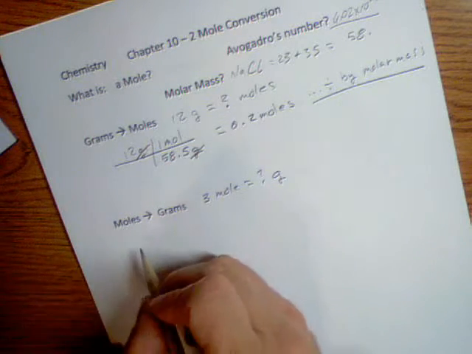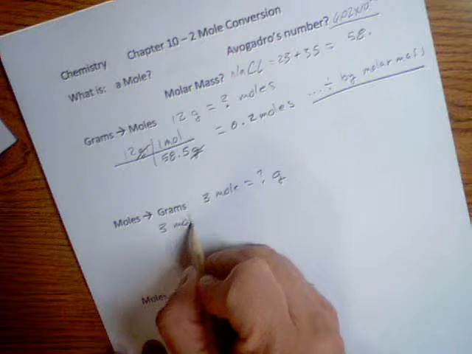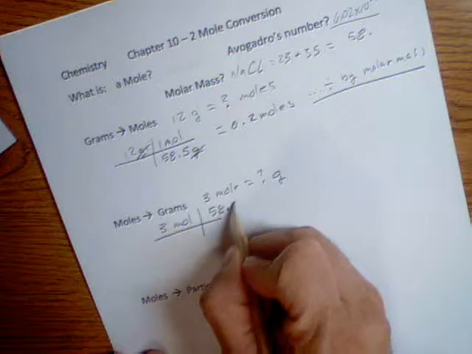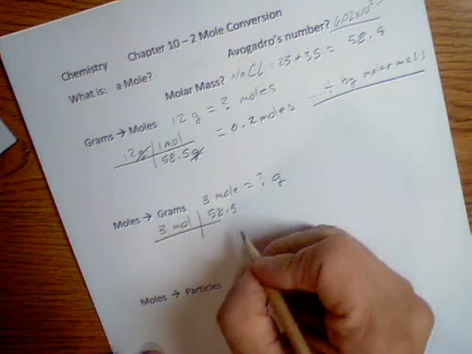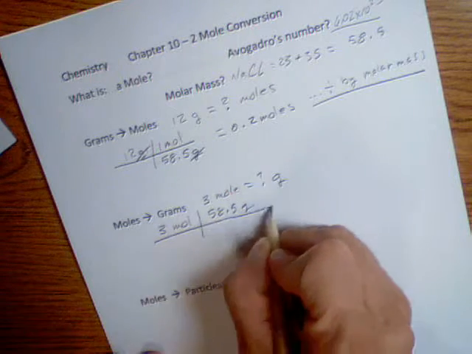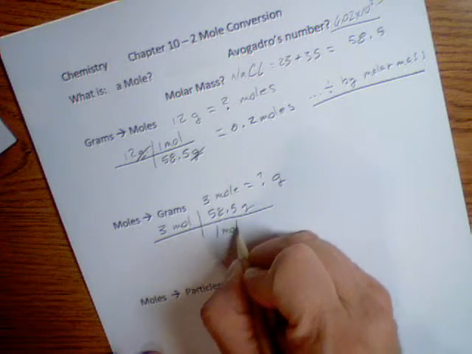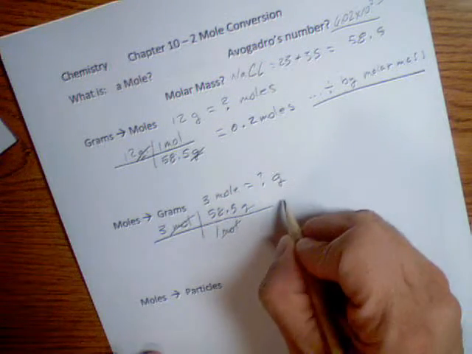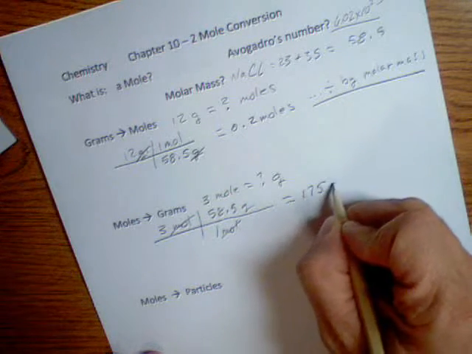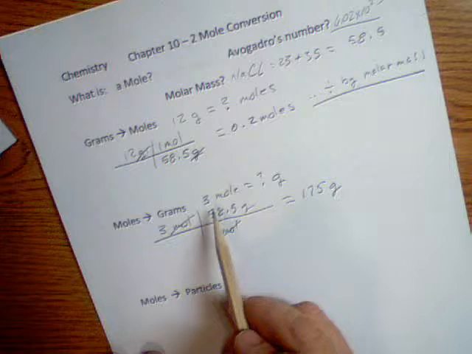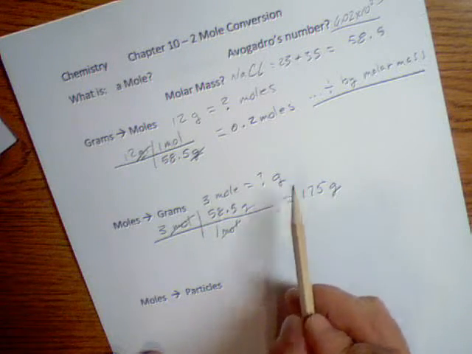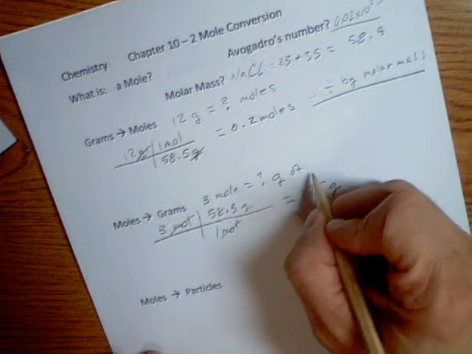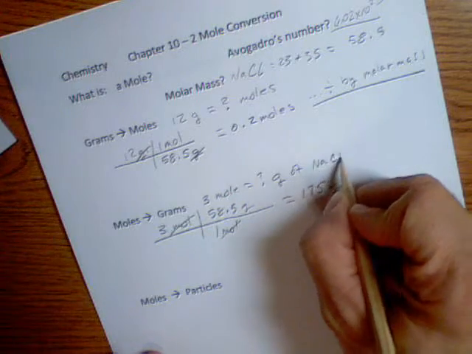Well, we just say 3 moles, 58.5 grams in 1 mole. We set our dimensional analysis up like this so that our moles cancel, and we have to multiply, and we say 175 grams. There are 3 moles equals, and here we're talking about salt, of course, how many grams of salt, or NaCl.